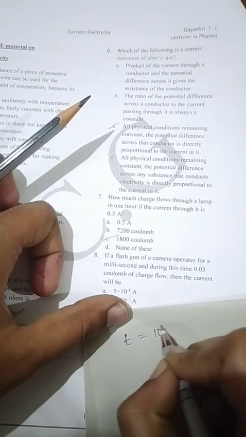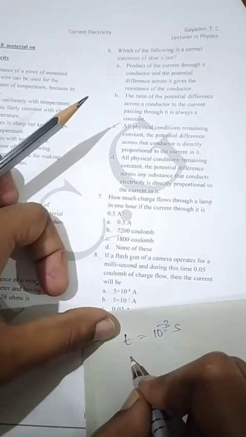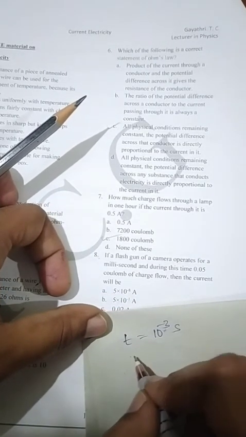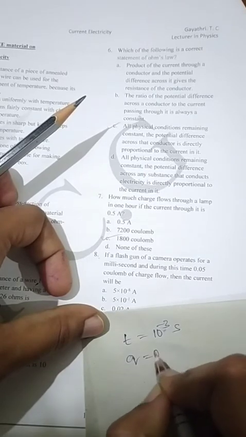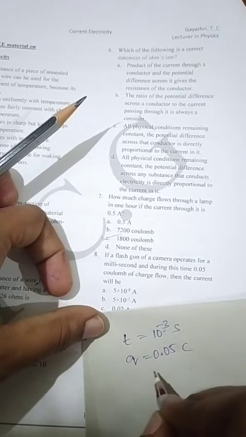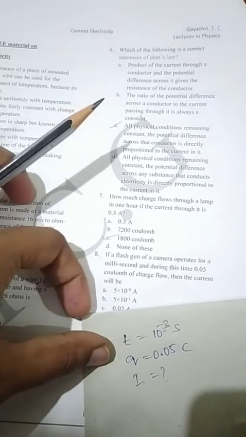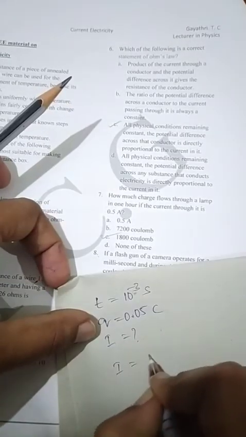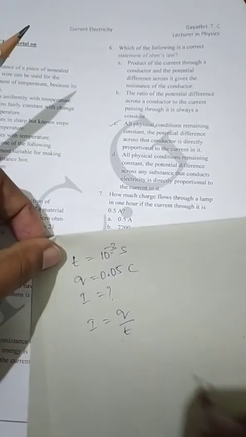Milli means 10 power minus 3 second, and charge will be 0.05 coulomb. We have to find out the current. I equals Q by T by formula of the current.